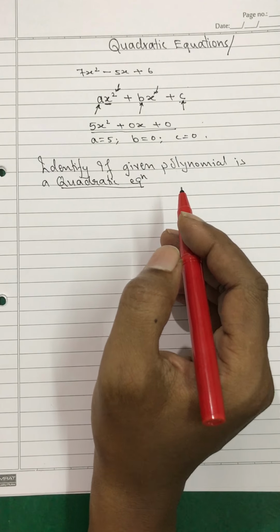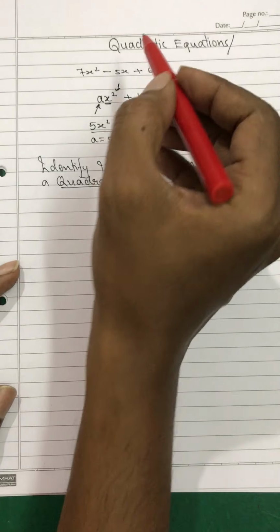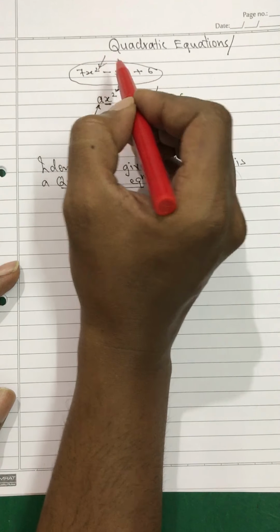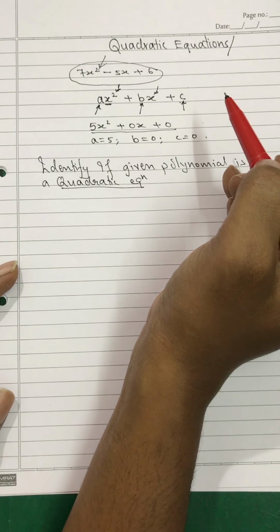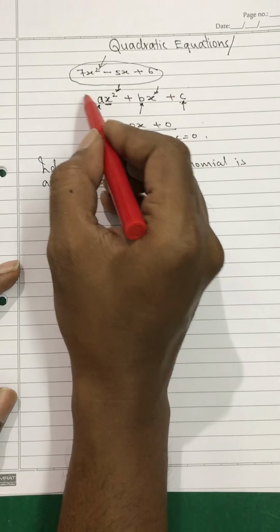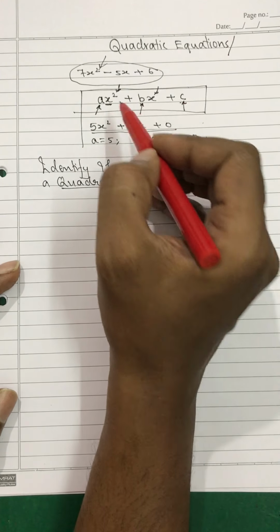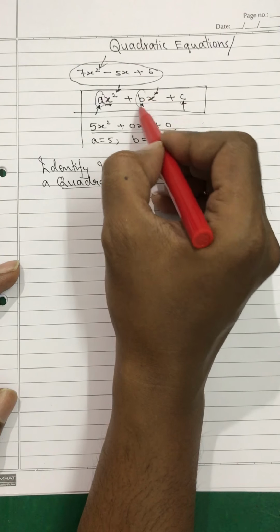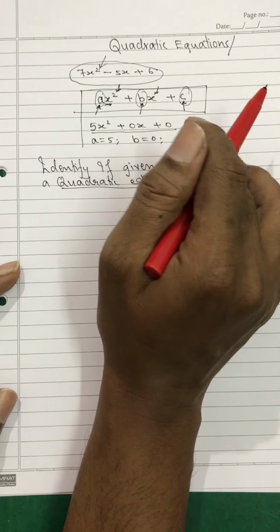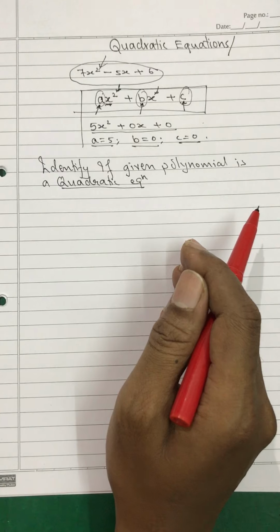So if we start further, one more thing we have to understand before. First of all, we have understood what a quadratic polynomial or quadratic equation is. A quadratic equation is any equation whose highest power is 2. Then we have understood the general form of the quadratic polynomial, which is always ax square plus bx plus c, where a is the coefficient of x square, b is the coefficient of x alone, and c is the constant. This is important, because these values of a, b, c will have a different role to play.